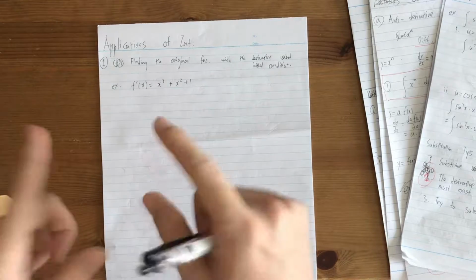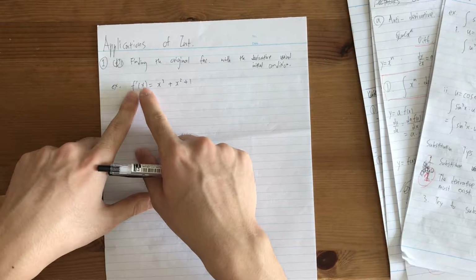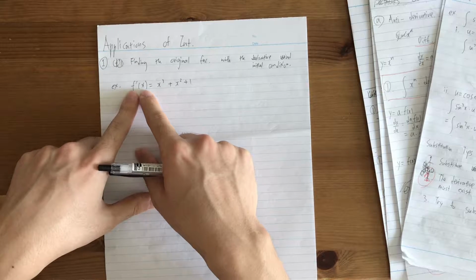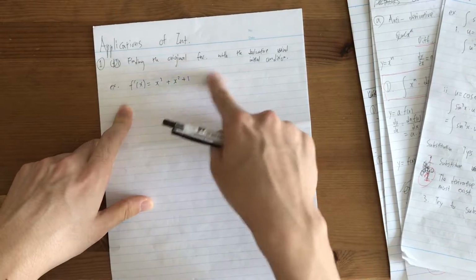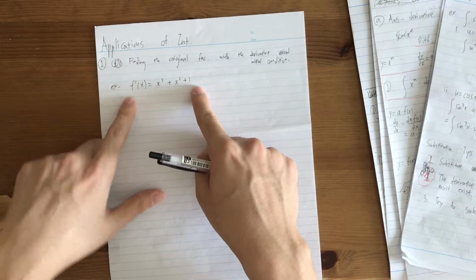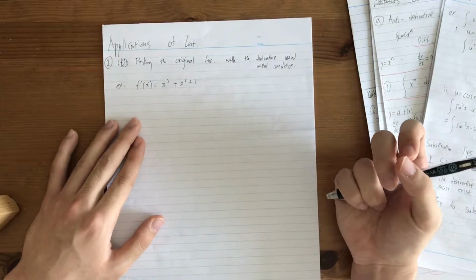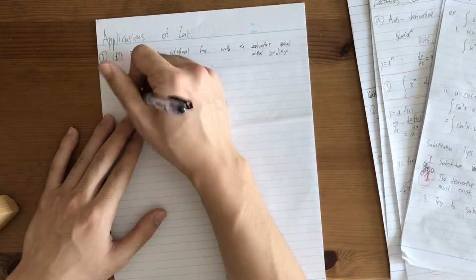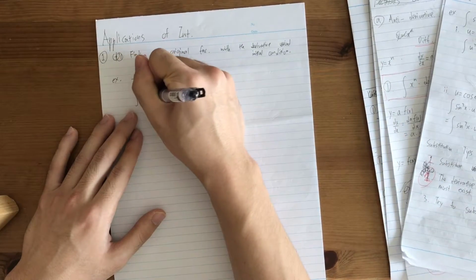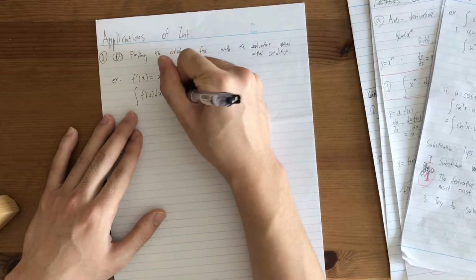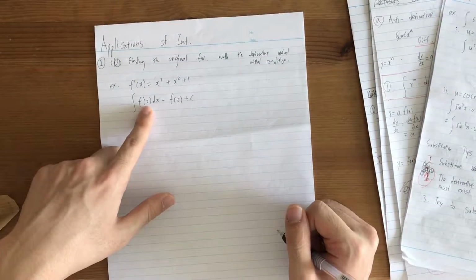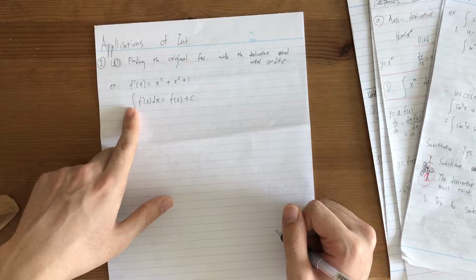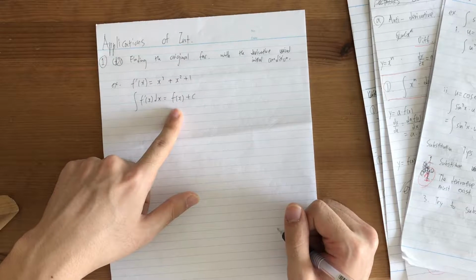And note that f prime x is not independent of the original function. Using this differentiated function f prime x, we can find the original function as well, right? How? Because remember, using antiderivatives, if we have f prime x and we integrate it, then we'll have f x, the original curve.